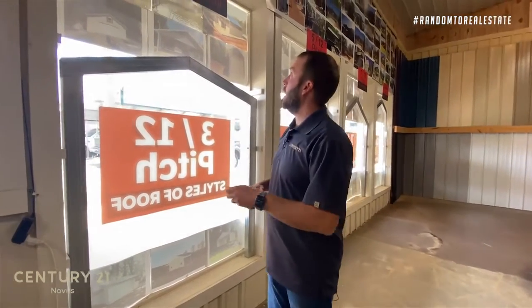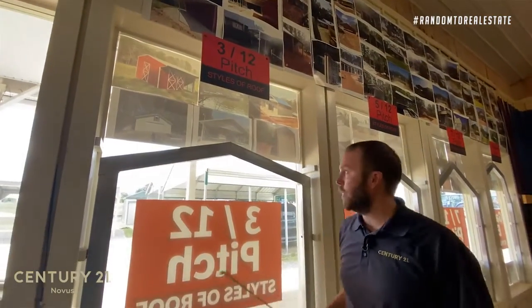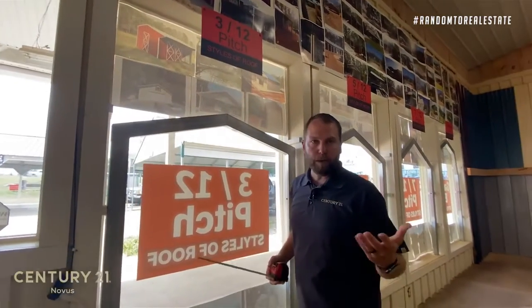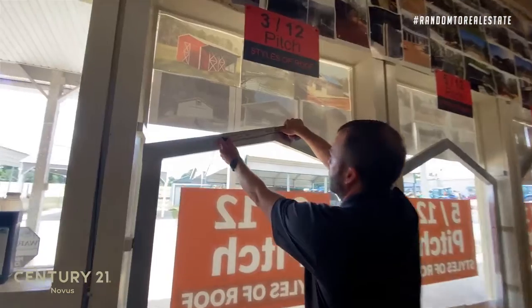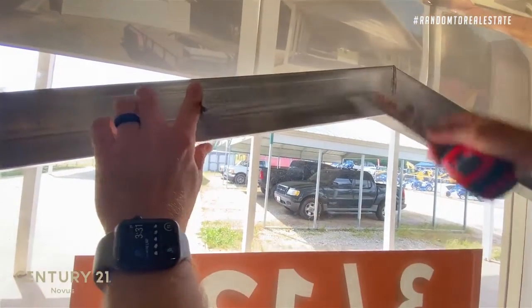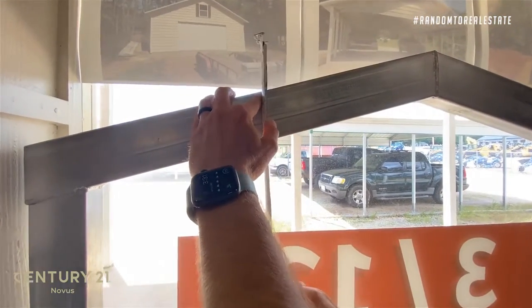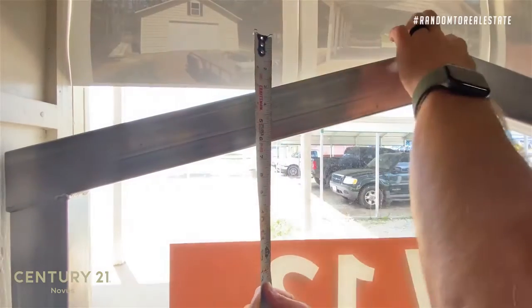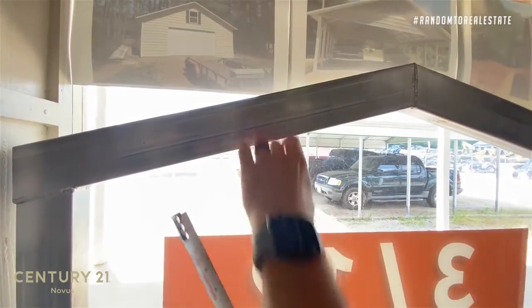So you look right here, we'll talk about a 3/12 pitch. Up here at Metal Pros, they got a great little display, so I figured we'd take advantage and share this with you guys. If you take from the very top, if you go 12 inches, if you'll zoom in and see this, 12 inches right here, and we drop it down to 3 inches. If you notice, this is the same as the top. So for every 12 inches, we're going to drop 3 inches.